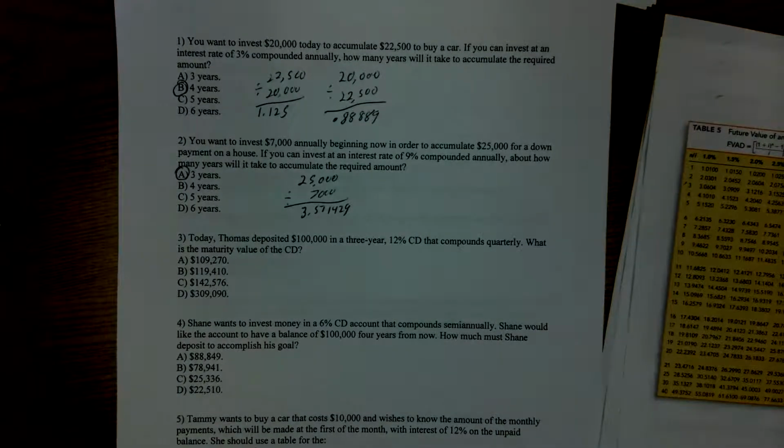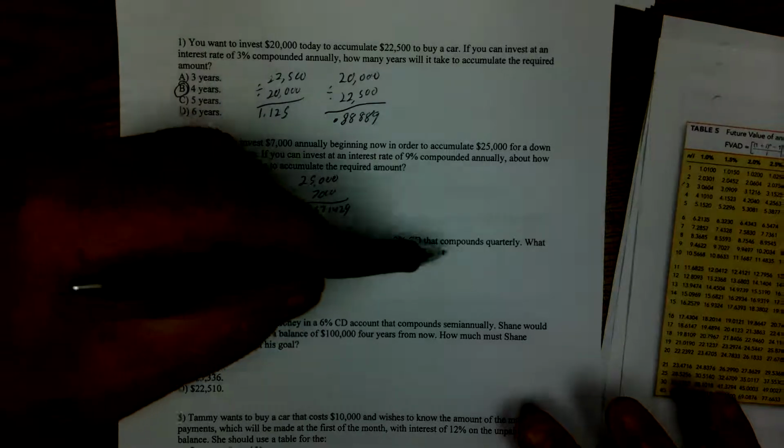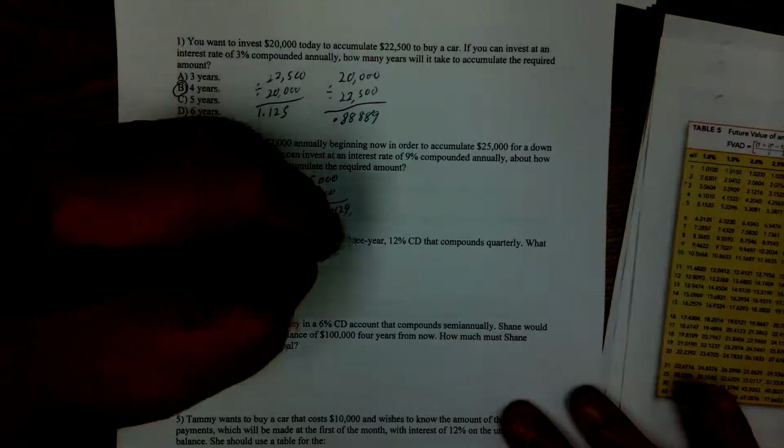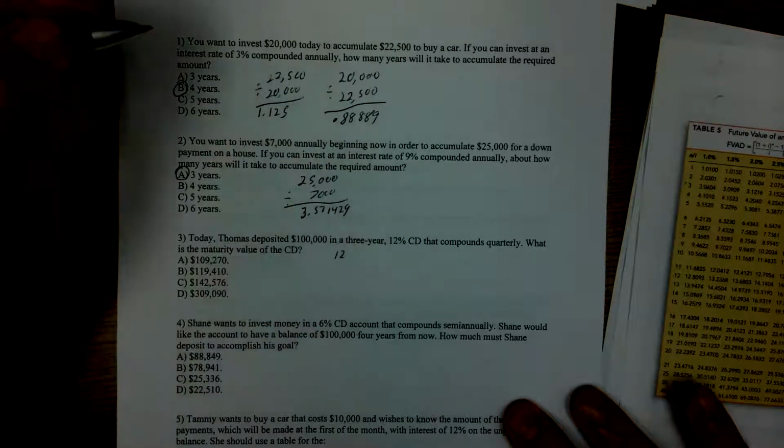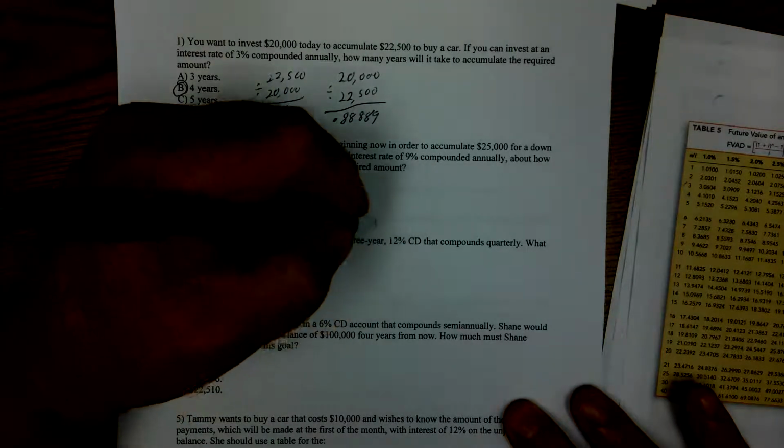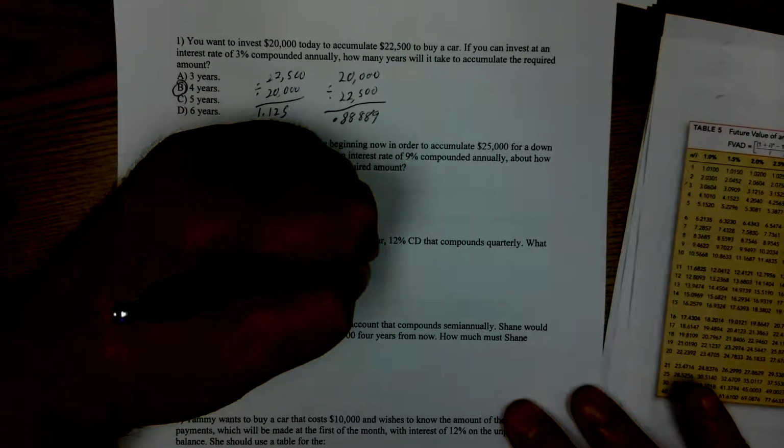Number three, today Thomas deposited $100,000 in a 3-year 12% CD that compounds quarterly. What is the maturity value of the CD? So what we have to do, since it compounds quarterly, is we multiply the compounding periods by 4. So that will be 12, and we divide the percentage by 4, and so that's 3.